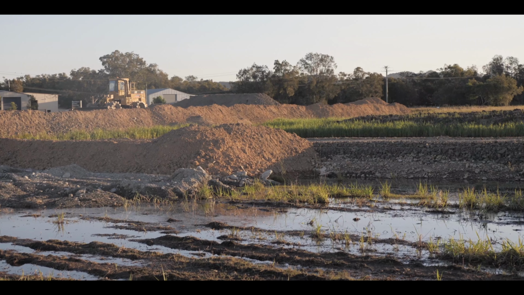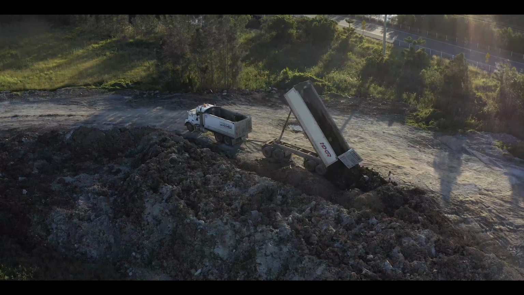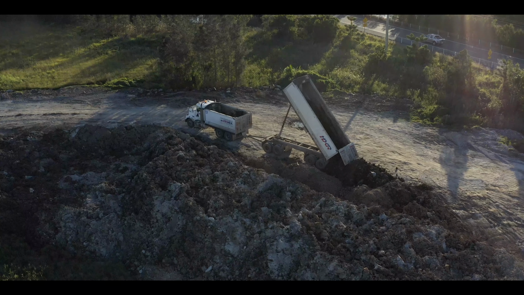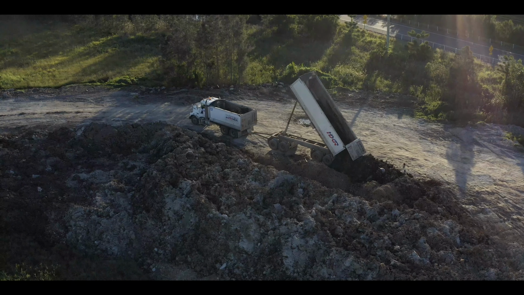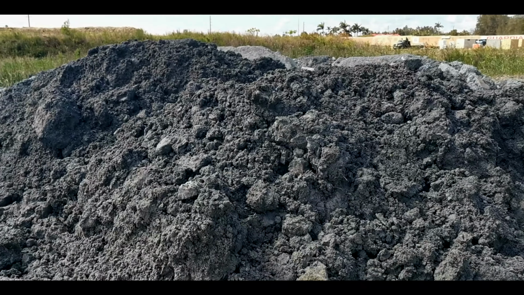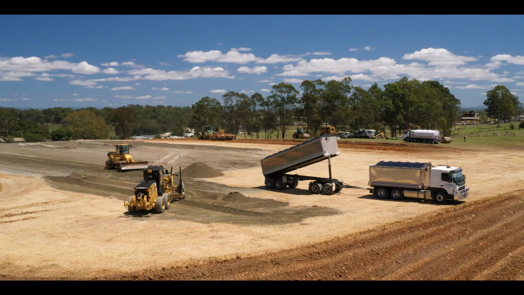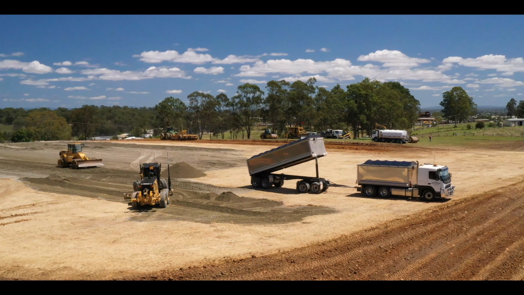We've also tried things like dredge spoil, where it's been light, fluffy soil that's been dredged out of a river. And by blending washout waste with those materials, one, we're neutralising the acid potential from the material, we're reducing the requirement to use lime, which is a natural product, and we're improving the strength characteristics of the resultant soil.